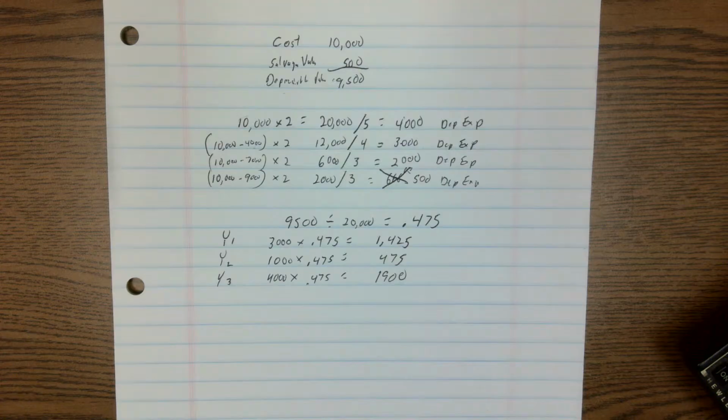But goodwill is when I buy something for more than the tangible assets' fair market value. The reason I do that is because you've got an entrenched clientele that comes in there. I don't know about you, but I'll do a lot of grocery shopping at Sam's, whatnot.